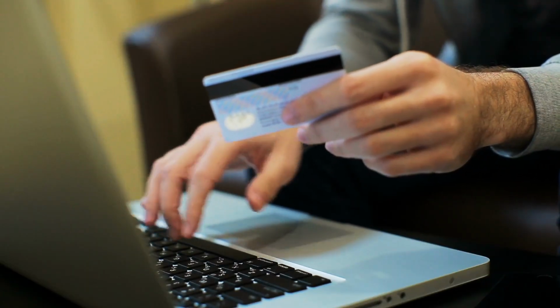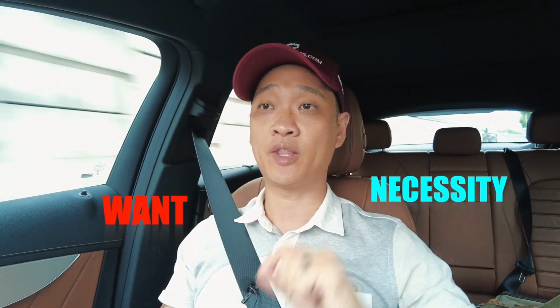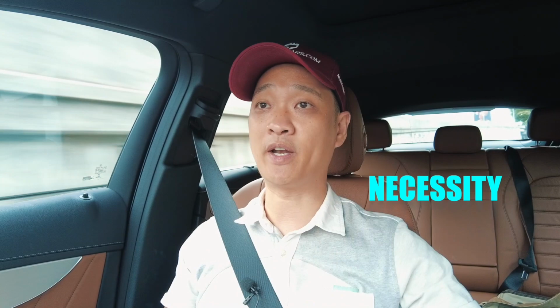Here's a shortcut for you. Instead of keeping all the receipts, perhaps you could dig into your emails, look for your credit card statement or your bank statement, and total up what you have been spending on last month. From that amount, you do the same exercise. Identify whether it's a W for a want or N for necessity, and we try to reduce the wants so that we can have money to invest.